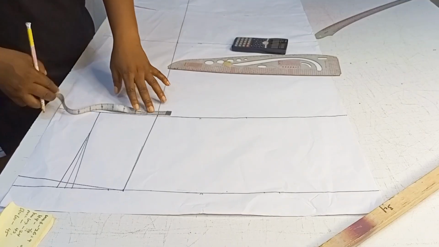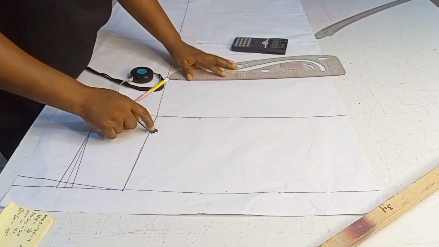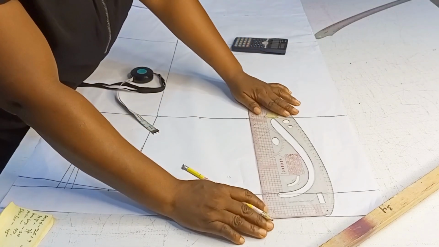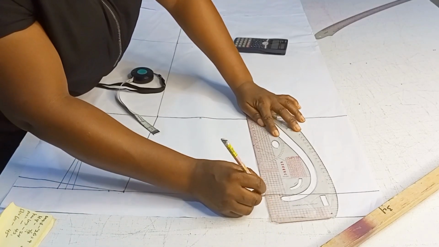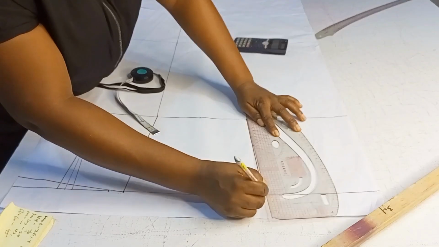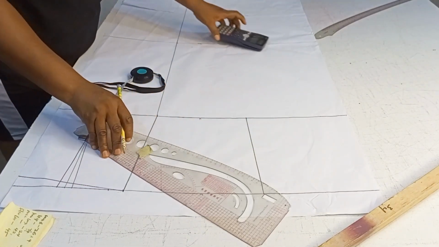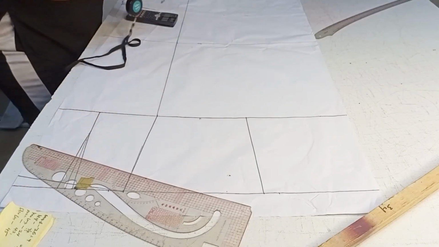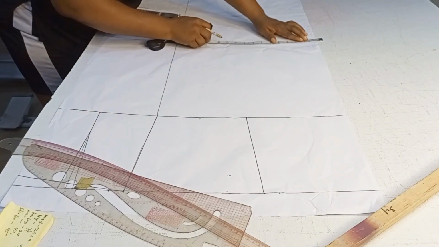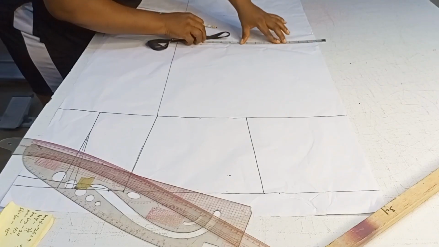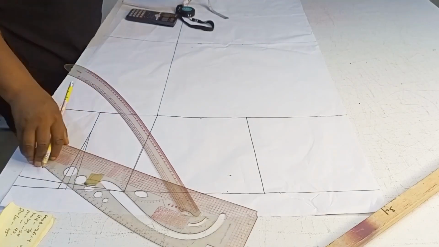Remember, our measurement is actually 8.5, but I like to avoid that first 1 inch of the tape because of the iron inside it, so I always avoid it. So on the knee line, we are going to be putting our hip measurements, and then you connect.